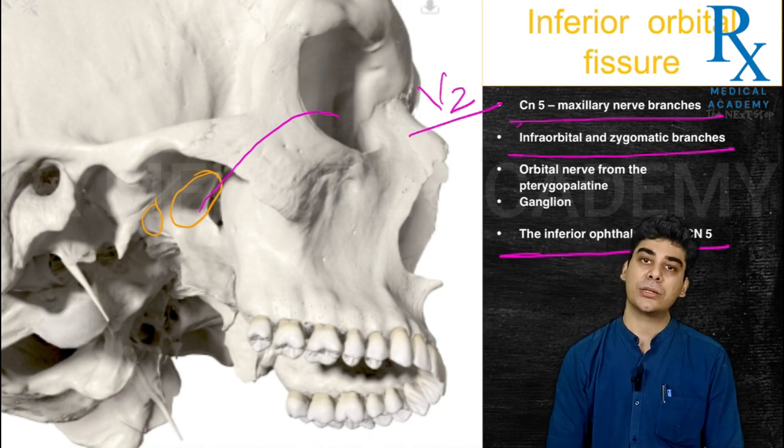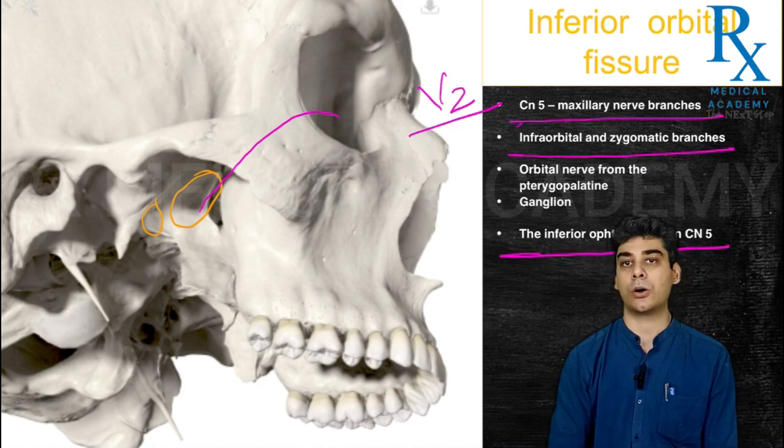So you can be asked questions where they ask you which of these structures or nerves are or are not transmitted through the inferior orbital fissure, and you should know that the inferior orbital fissure will transmit the second branch of the trigeminal nerve, which is the maxillary nerve, along with the infraorbital and the zygomatic branches.